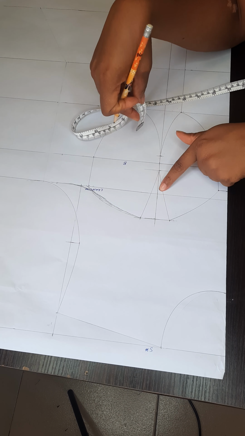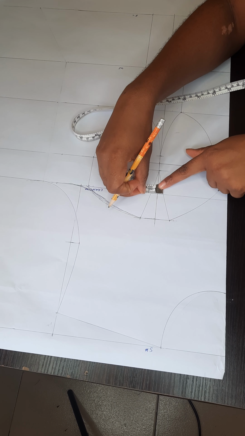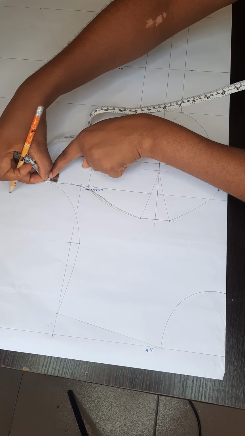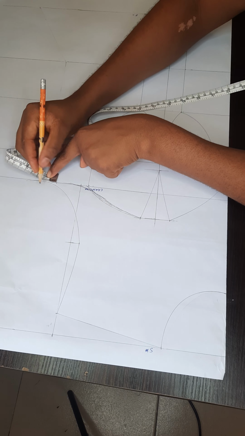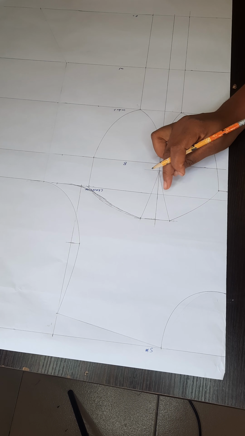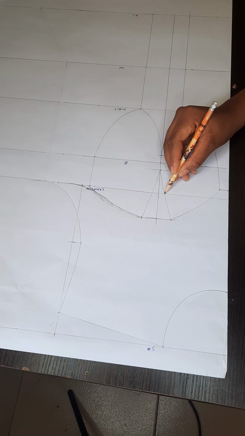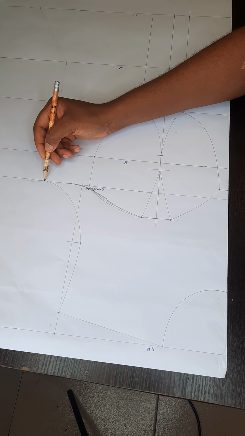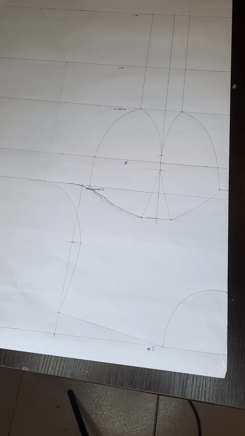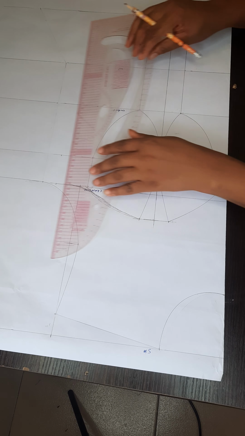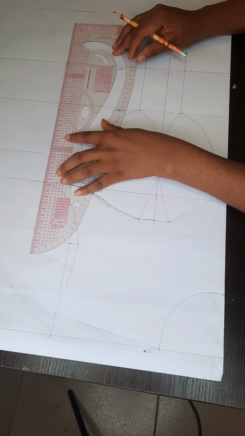This dart intake here, I'll mark it here. I'll bring it down here and mark. That's the dart intake. That's the distance from this point here to this point. I'll bring it down here so that it will not reduce my measurements. So the clothes will be perfect for me.